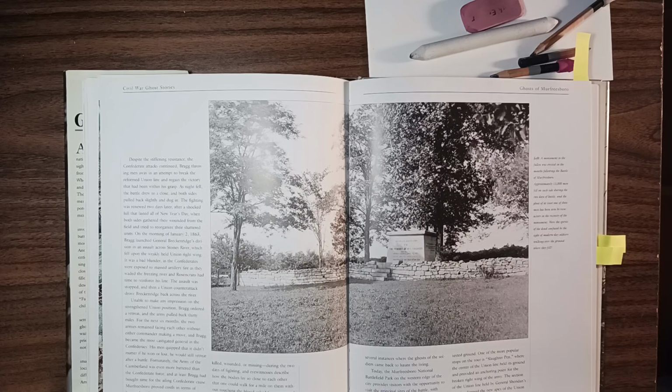Murfreesboro proved costly in terms of human lives for a battle with little strategic gain. Both sides lost around 9,000 men, killed, wounded, or missing, during the 2 days of fighting, and eyewitnesses describe how the bodies lay so close to each other that one could walk for a mile on them without touching the blood-caked frozen ground. Inevitably, for a place that saw so many young men killed, the years that followed produced several instances where the ghosts of soldiers came back to haunt the living.